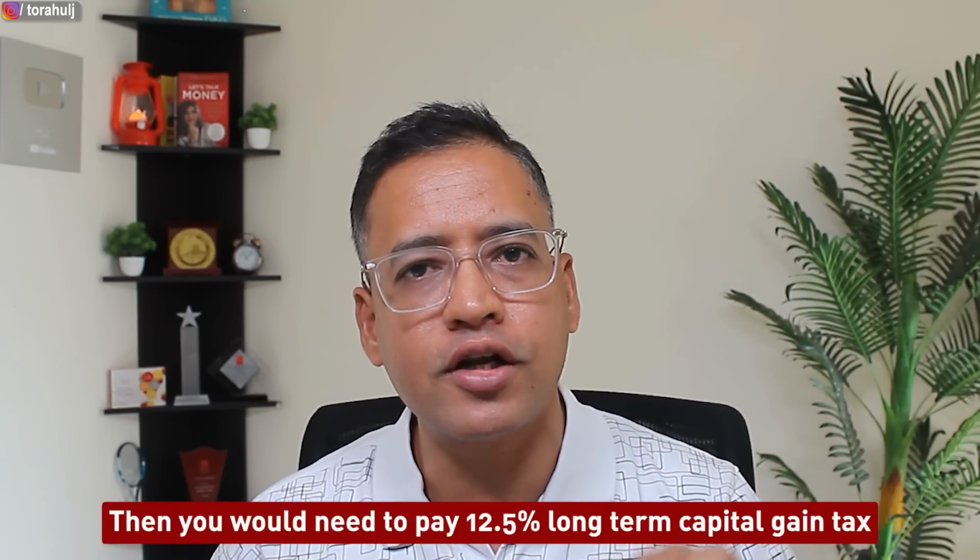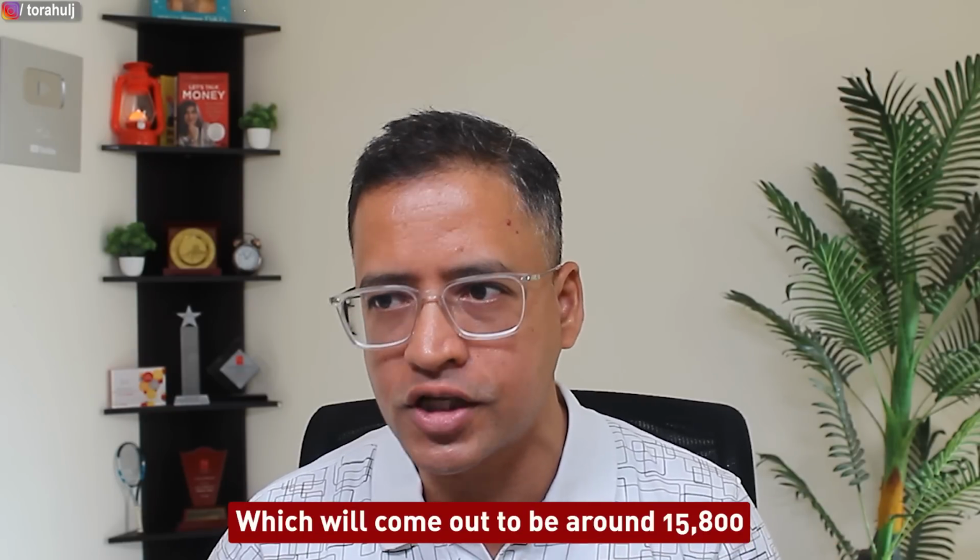If you would have invested this money, let's say in mutual funds or stocks, then you would need to pay 12.5% long-term capital gain tax right now, which will come out to be around 15,800 rupees on this particular price.